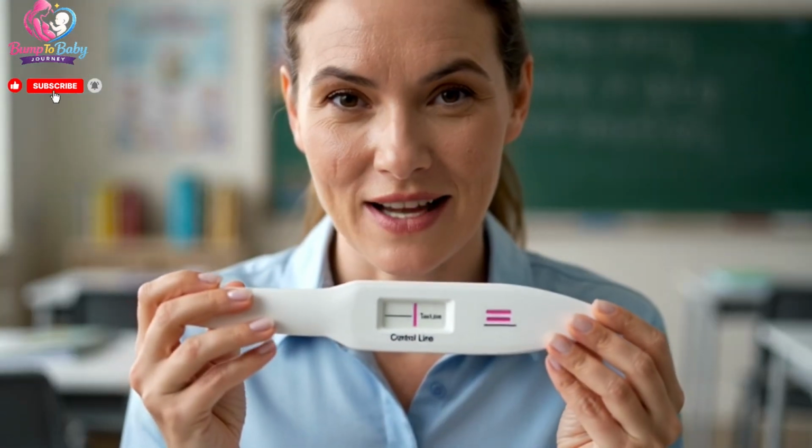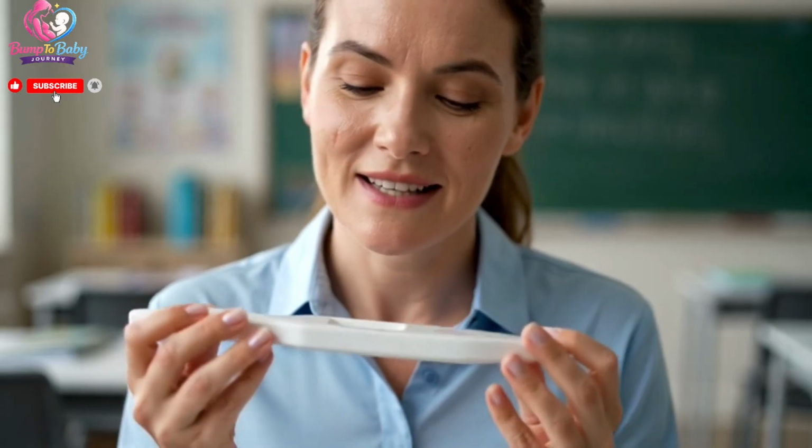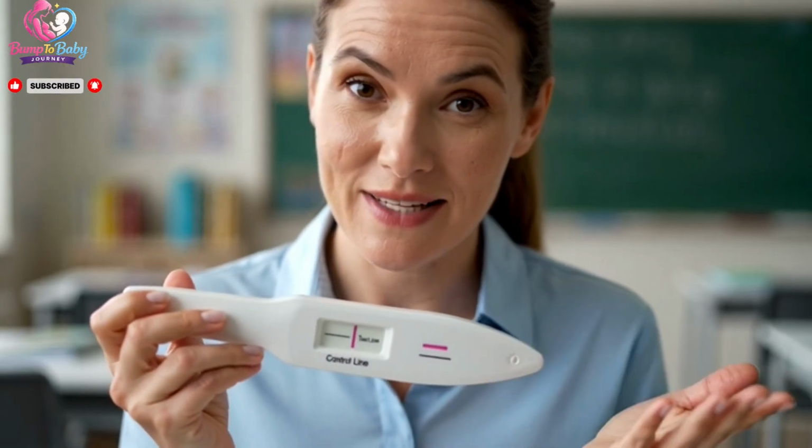This is a pregnancy test model. The control line confirms the test worked. If the test line also appears, the result is positive. If only the control line is visible, it's negative.